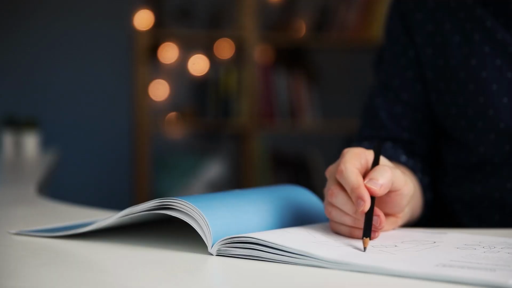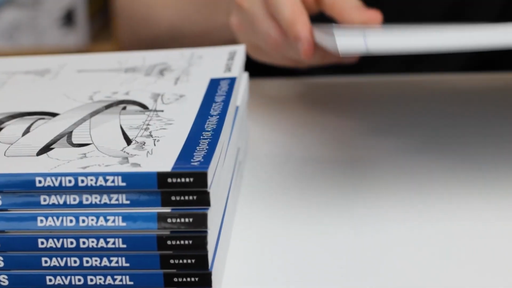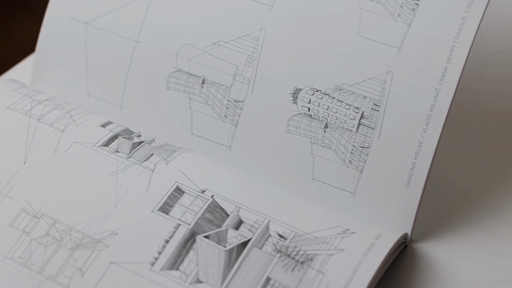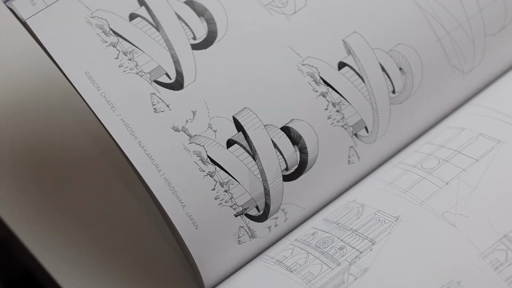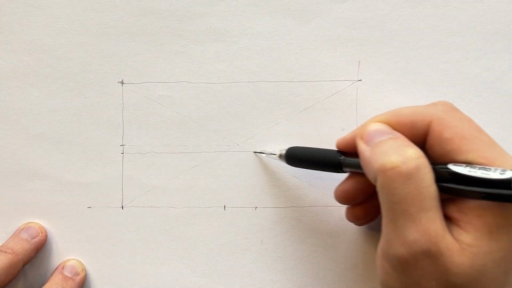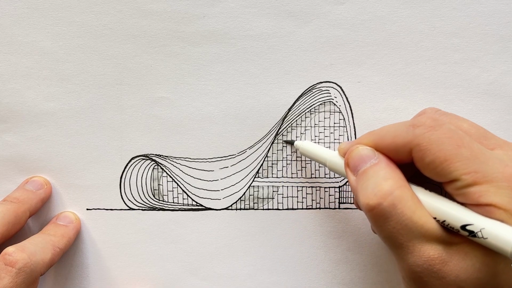And in this course, we'll draw together 10 famous buildings based on my 3rd book, 100 Buildings and Architectural Forms. And while the book is great at showing you the key steps of the drawing process, this course fills in all the gaps by showing you the full drawing process in real time, where I also comment on nuances and small decisions that I make on the way.